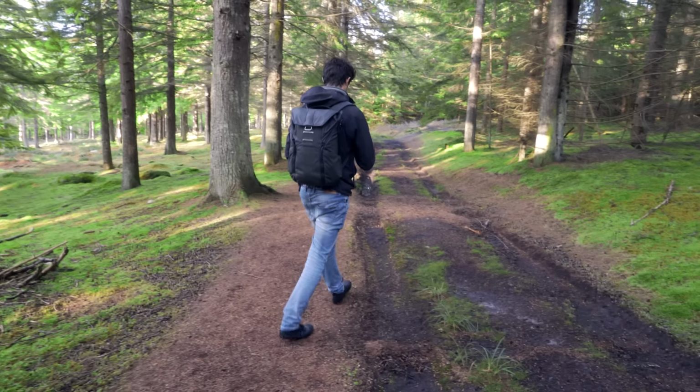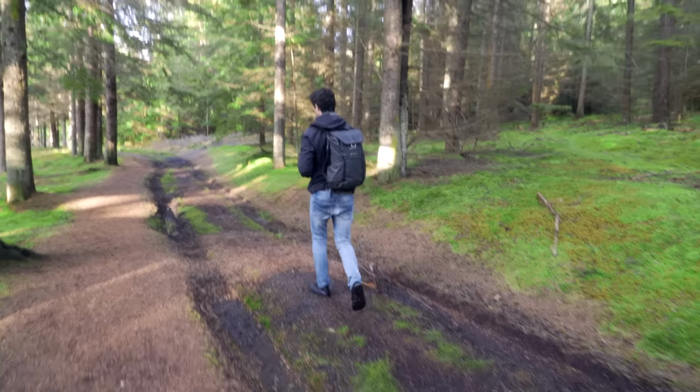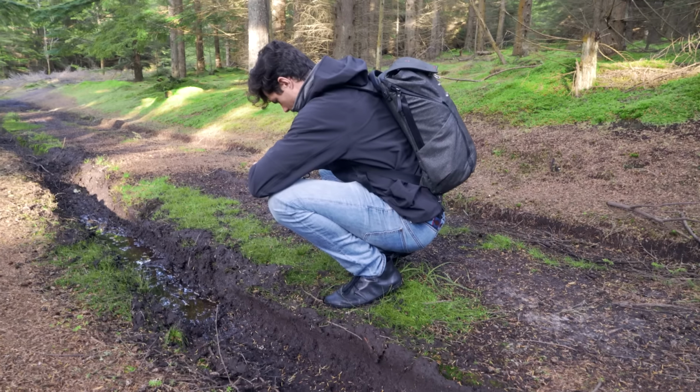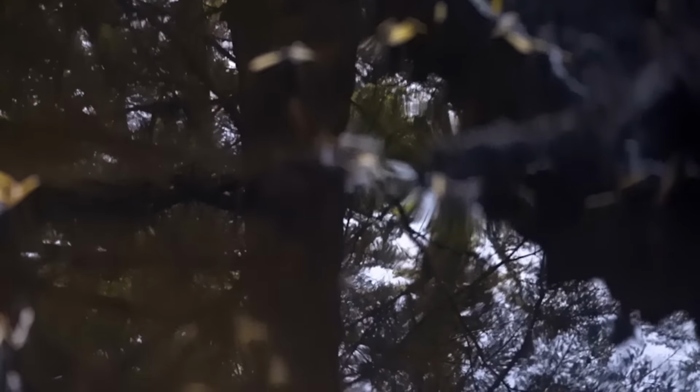Other than that, we've got some puddles here. Film into the puddle and maybe just do a little bit of movement.